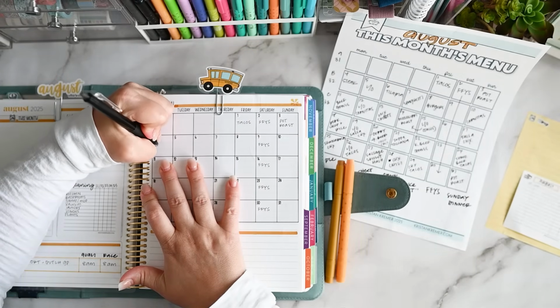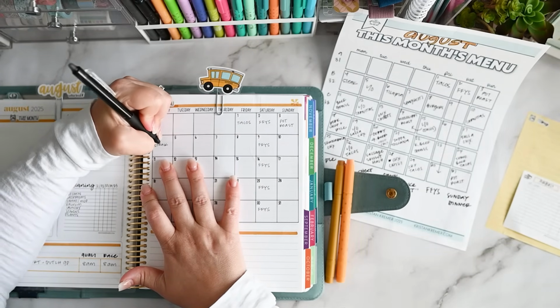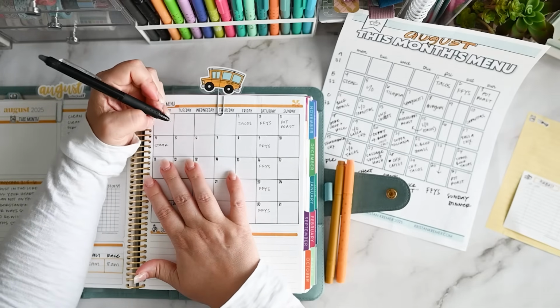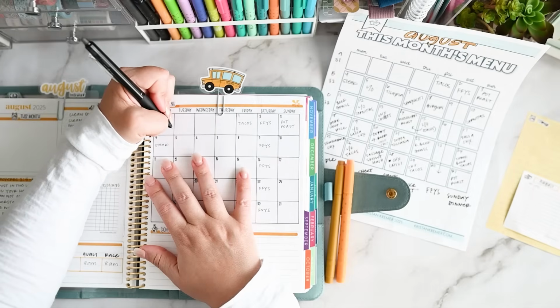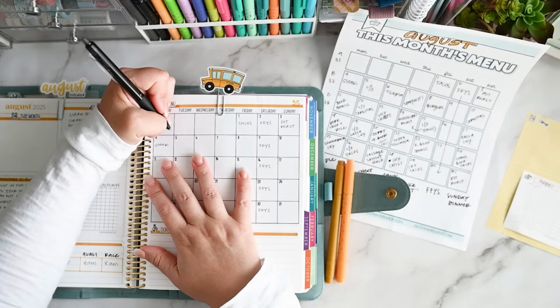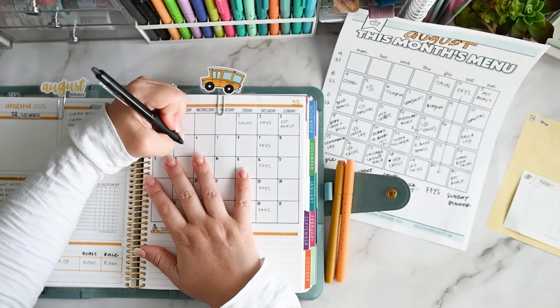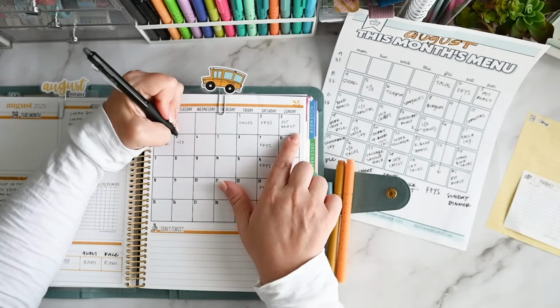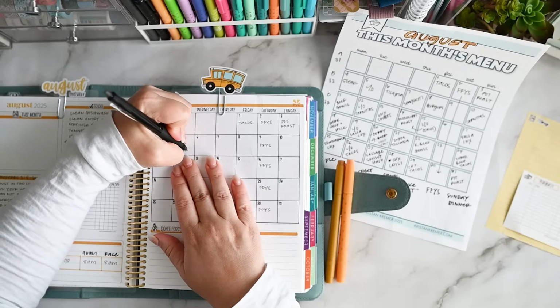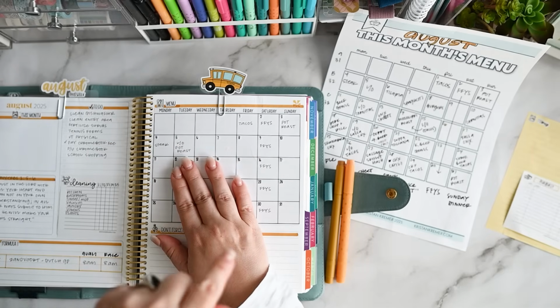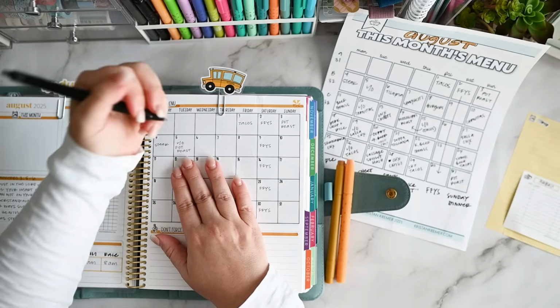All right, so steaks, which my kid actually doesn't really like steak, but I have them in the freezer and I'm trying to use them up. So I will probably make him a burger patty on that day as well. And then this is gonna be leftover pot roast. And I just do L/O to indicate leftovers.